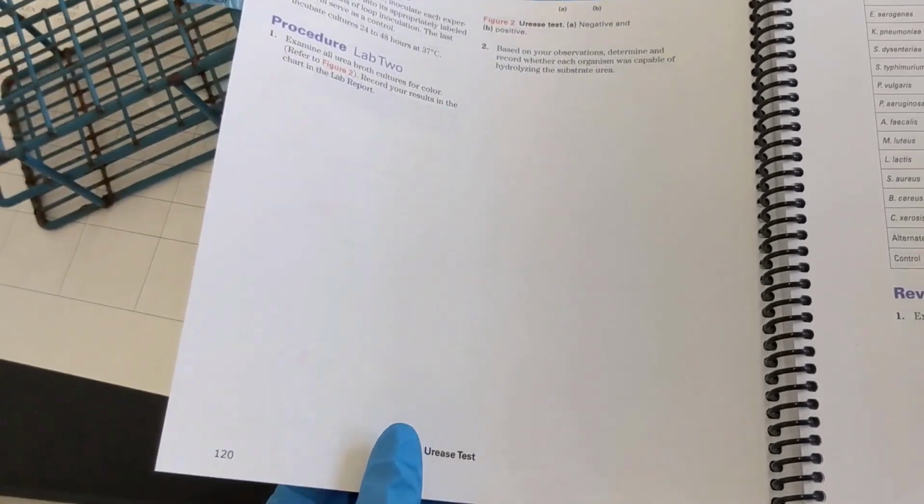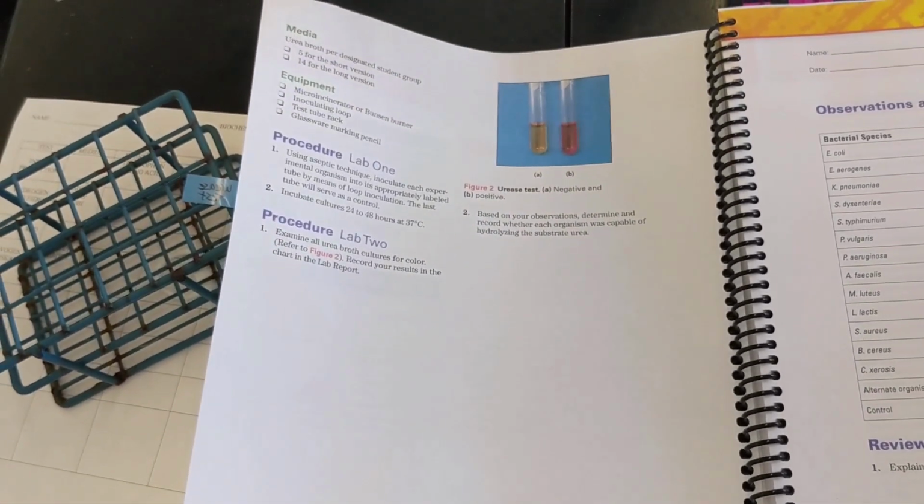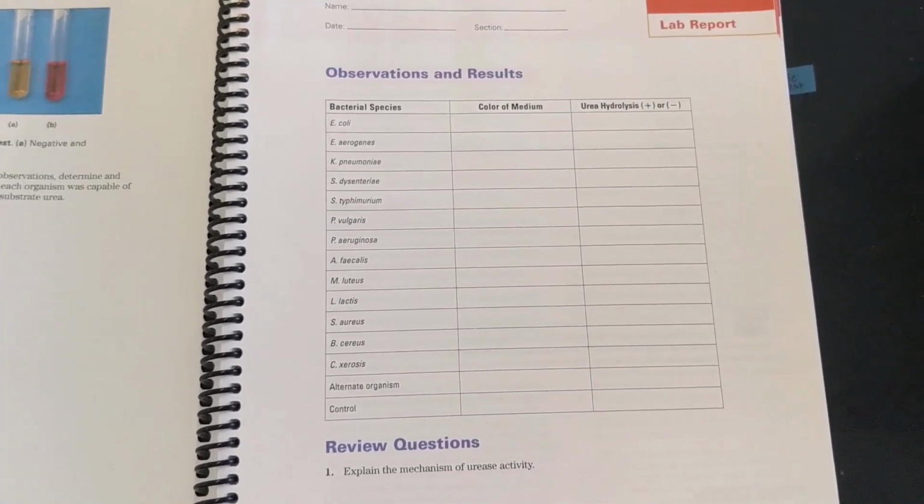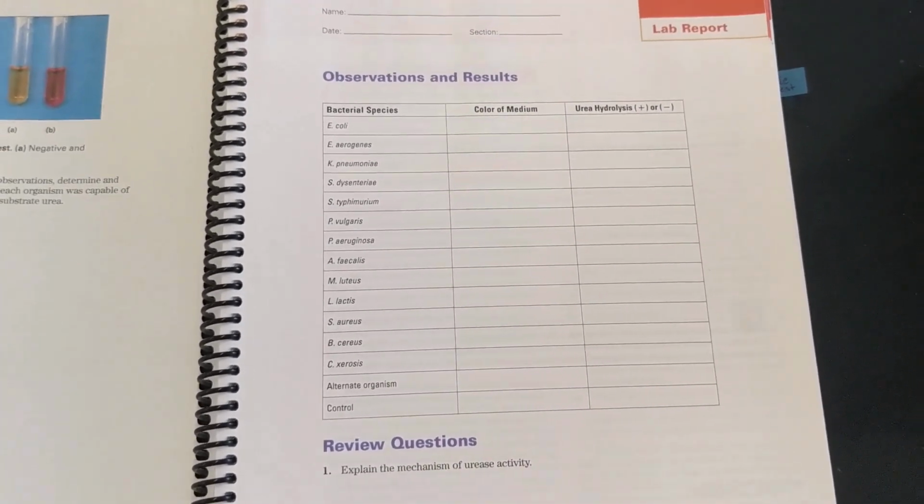We have page 120, which gives us lab procedure 2. And then this is where you would be recording the results on page 121. And remember, you're only dealing with the organisms that are given to you.